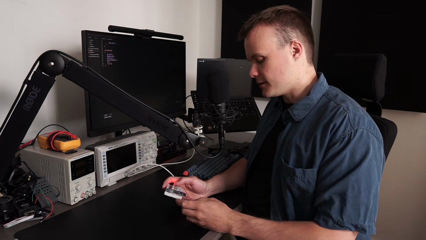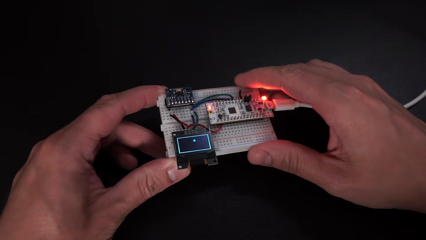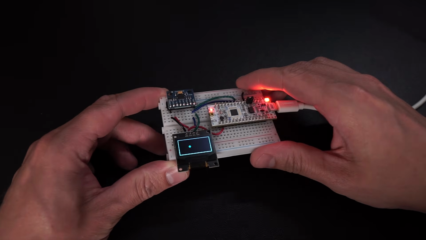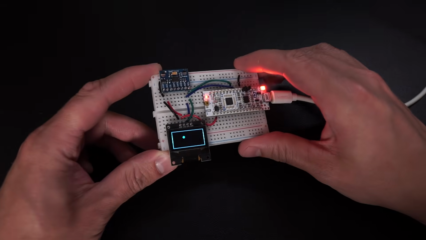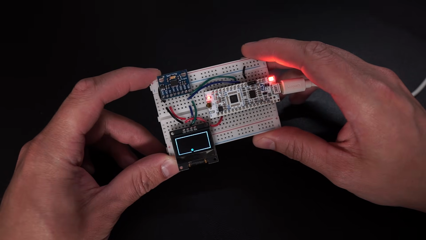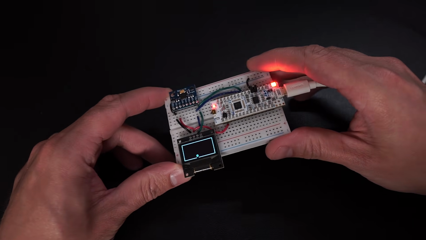I have created a marble game that runs on this microcontroller board. So when I tilt the board, the marble rolls around on the display like it's on a table. Most of the time it works fine, but sometimes it crashes and just gets stuck like this.